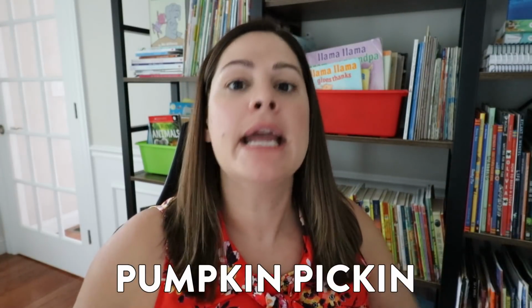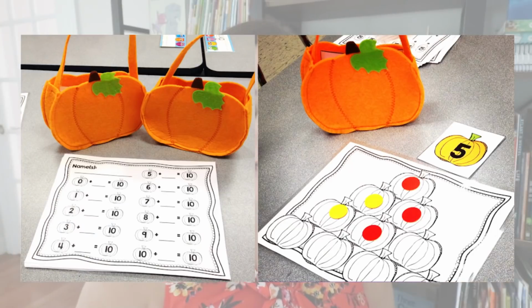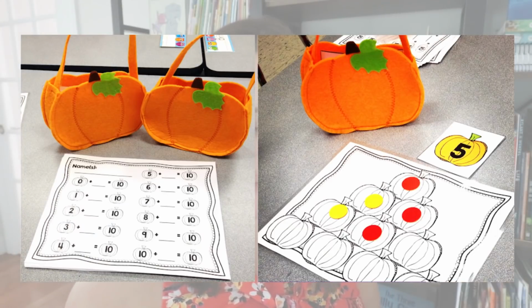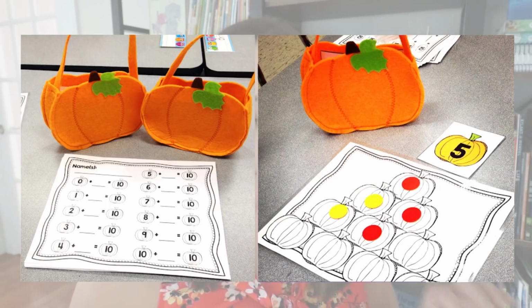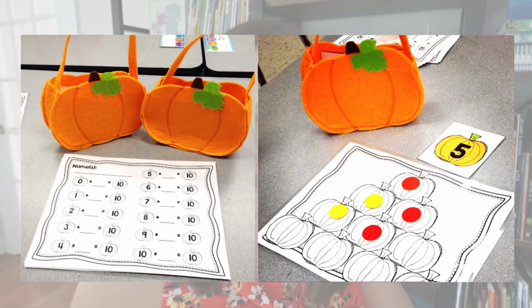All right, pumpkin-themed activity number 2 is another math one, and it is called Pumpkin Pickin, and it looks like this right here. Now, this is the recording sheet that I have in my pumpkin math 1st grade math unit, and here you can see the number 5 was picked, so they would just take their little counters and fill in 5 of the pumpkins. Now, because there's 10 there, the goal of this is to figure out 5 plus what equals 10.